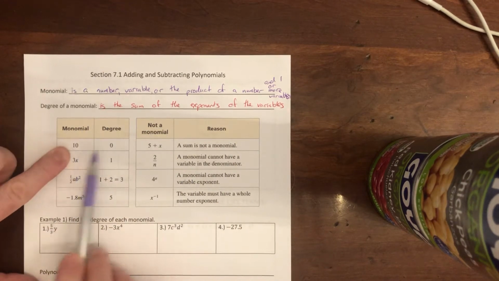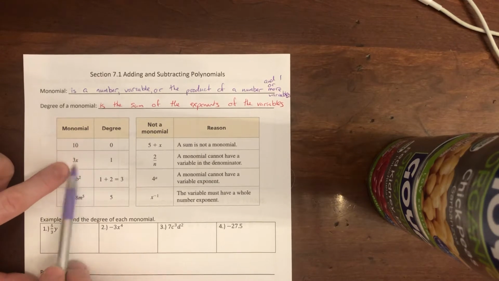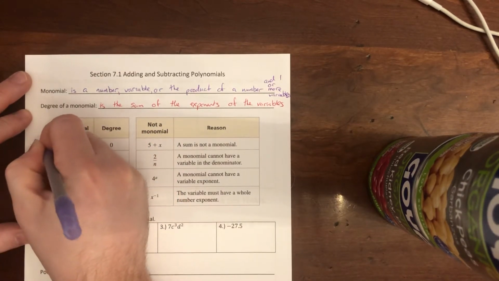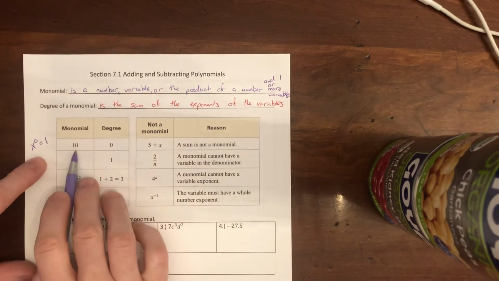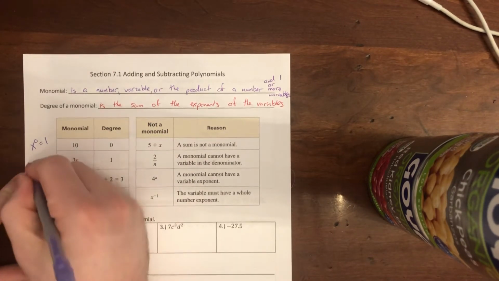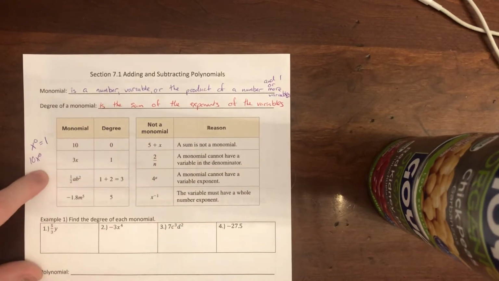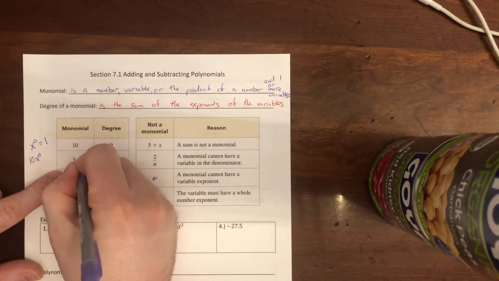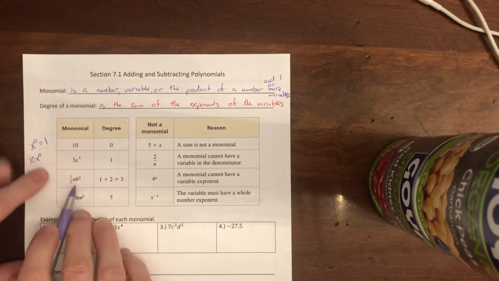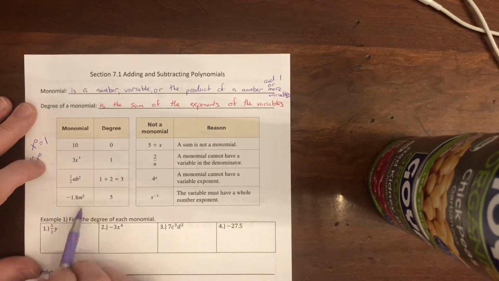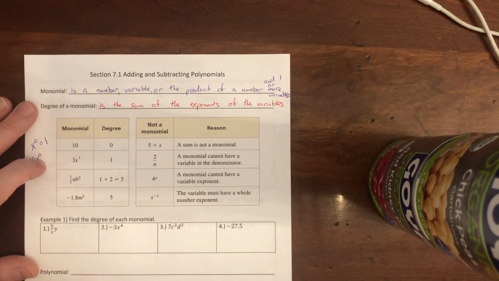If it's just a constant, it's degree 0. All right, and that's just because if we put an x with this, remember x to the 0 equals 1. So this could really also be written as 10 times x to the 0, which is still 10. That's why the degree is 0. The second one, its degree is 1. The third one, there's a 1 with this a, there's a 2 with the b, that's why it's 3, and the last one's 5. Okay.